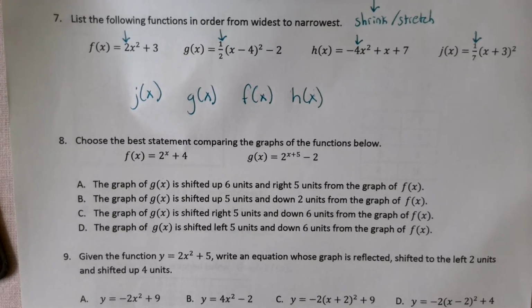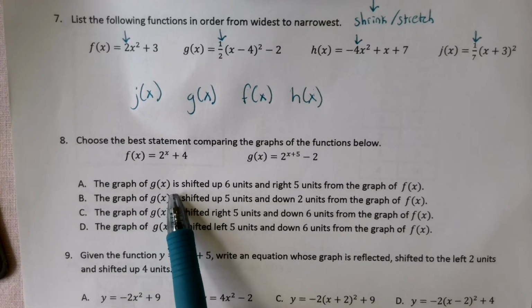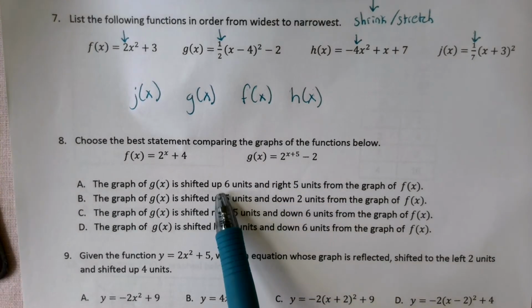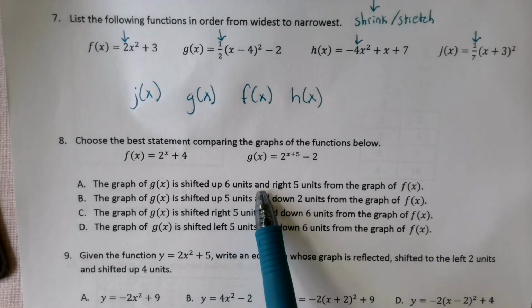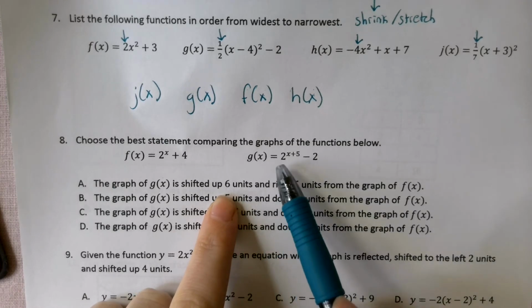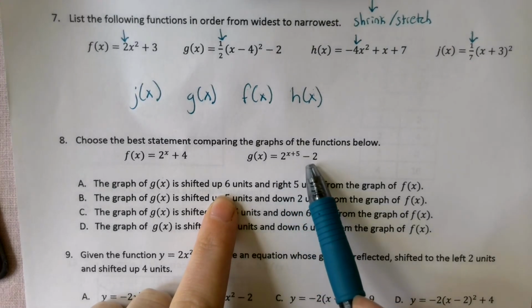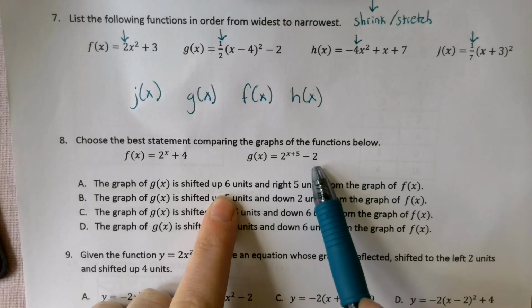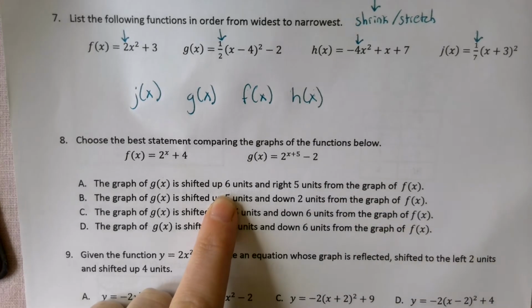Choose the best statement comparing the graphs of the function below. Alright, so it says the graph of g of x, which is this one, is shifted up 6 units. Okay, so let's just pause right there. First of all, do you see a 6 in here? Because I don't. I do not see a 6. So it is very likely that it's not it.